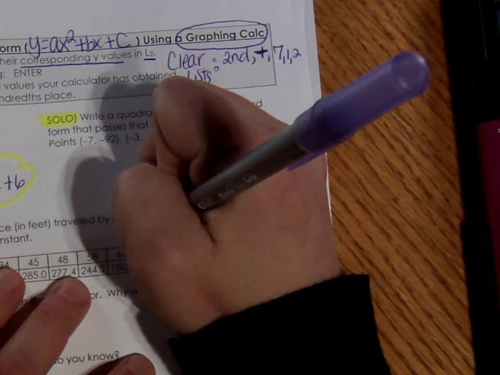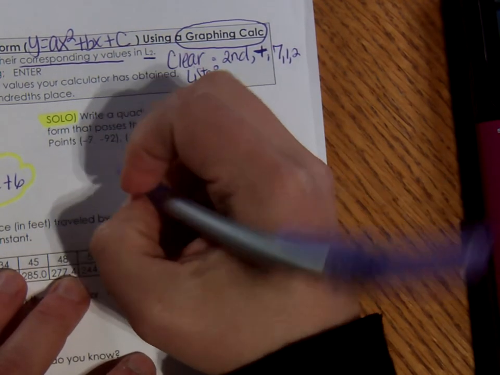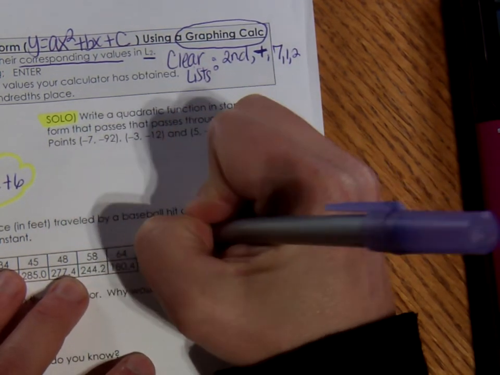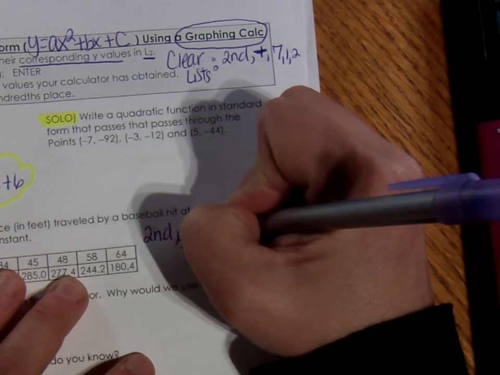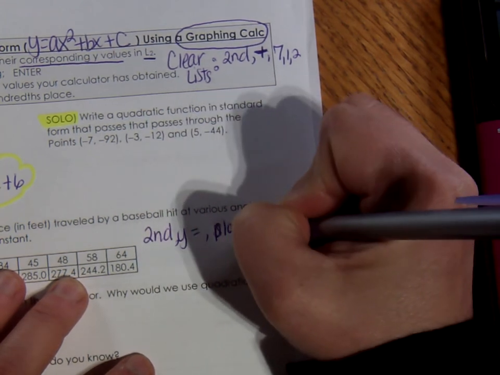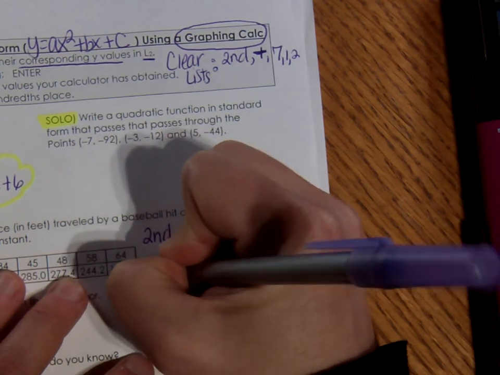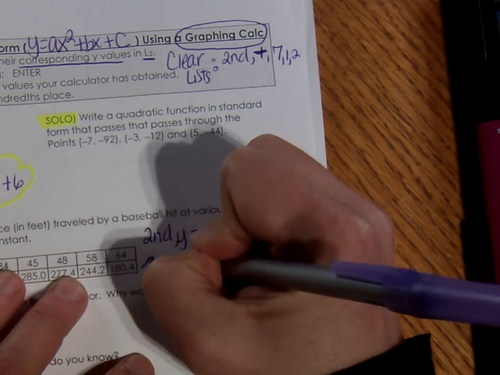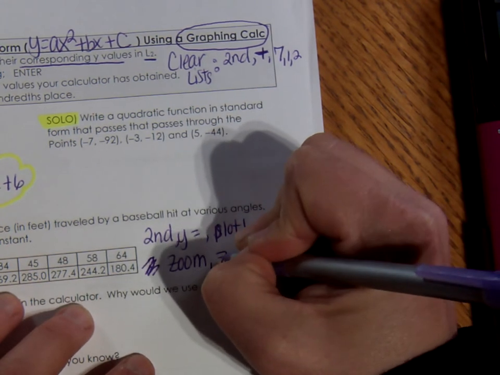So I'm going to write down the steps on the side once again of what I did. I entered my data into list 1 and list 2, and then I went to second Y equals, and I turned the plot on. So plot 1 on, and then I went to zoom, and then zoom stat.